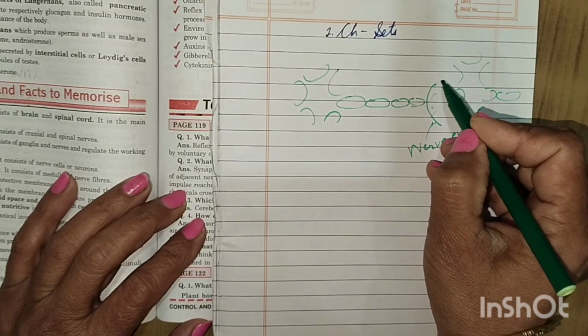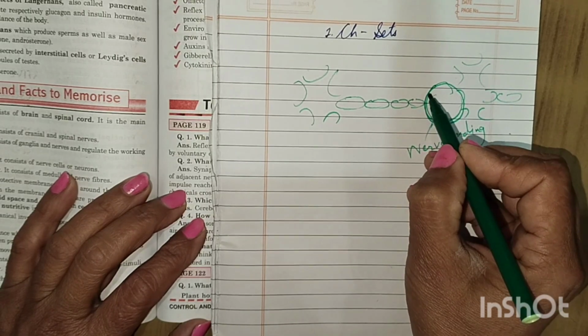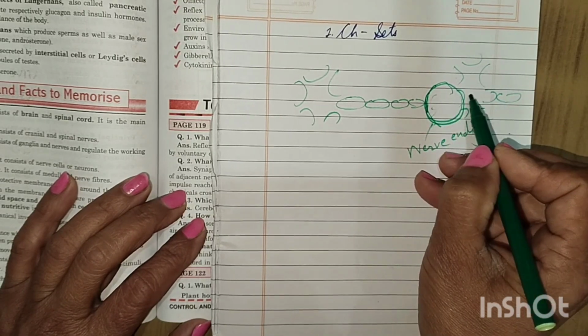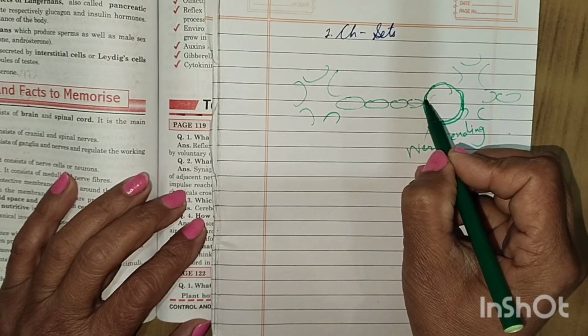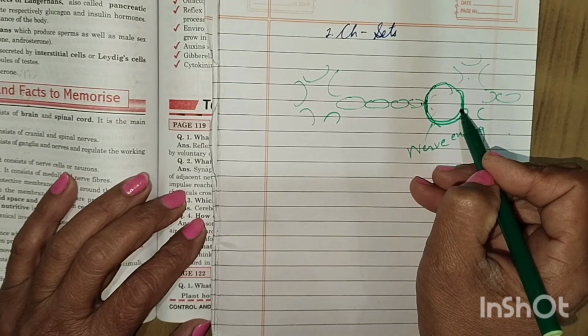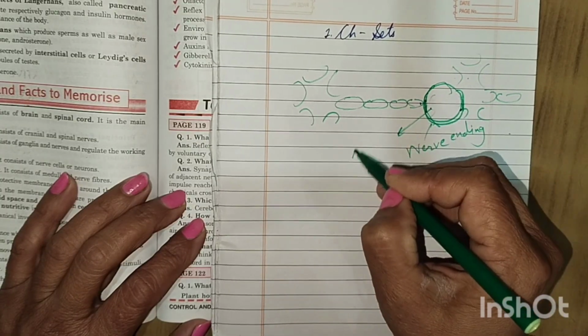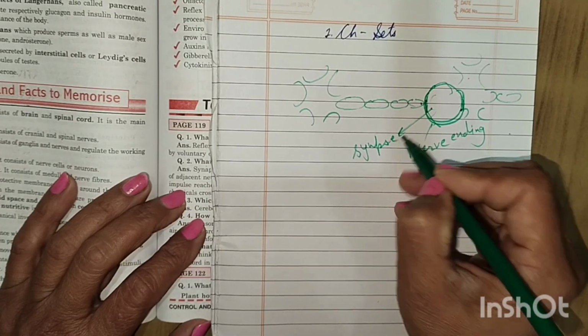The junction of these two neurons, the ending of one neuron and the starting of the other neuron, that means the axon of one neuron and the dendrite of the other neuron, is called the synapse.